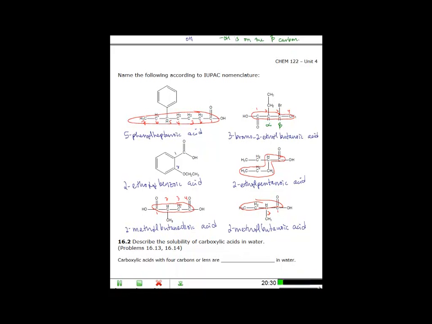The next structure, remember that this is an ether. And ethers aren't named by adding a suffix to your parent, they're named by adding a prefix. So if you just have CH2CH3 coming off of a chain, it would be ethyl, but since the O is there, it's ethoxy. So 2-ethoxybenzoic acid, or you could also say o-ethoxybenzoic acid, ortho.